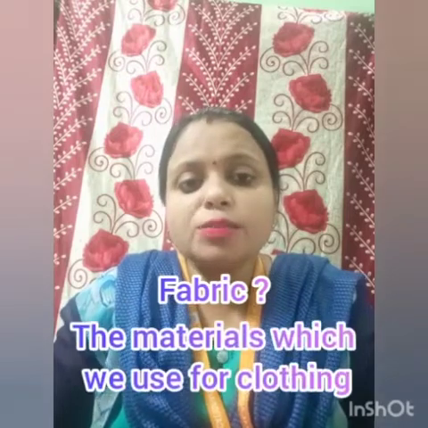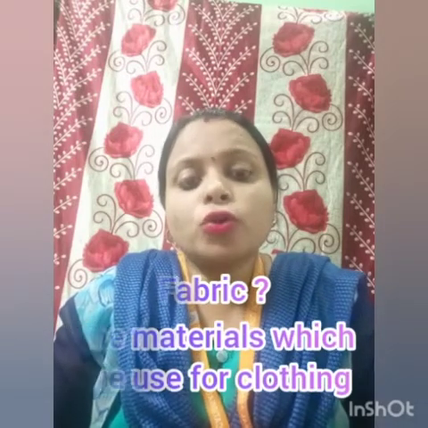The materials which we use for clothing are called fabrics. Now, do you think about what material these fabrics are made of? Different dress materials and different types of fabrics are there, so what materials are used for making those fabrics? Let us see an activity.